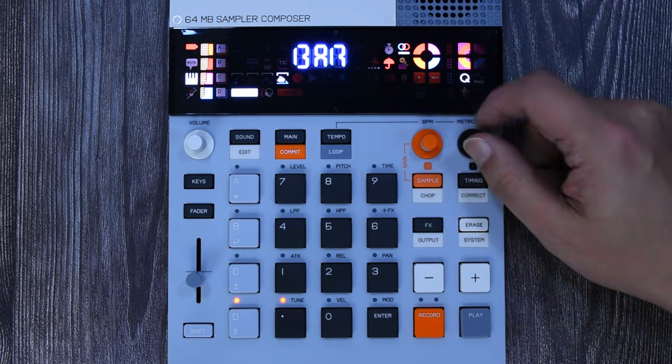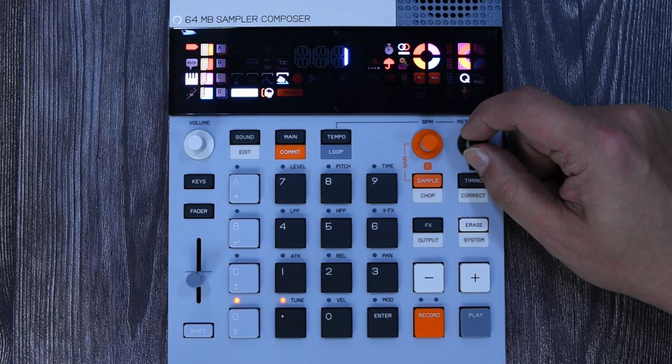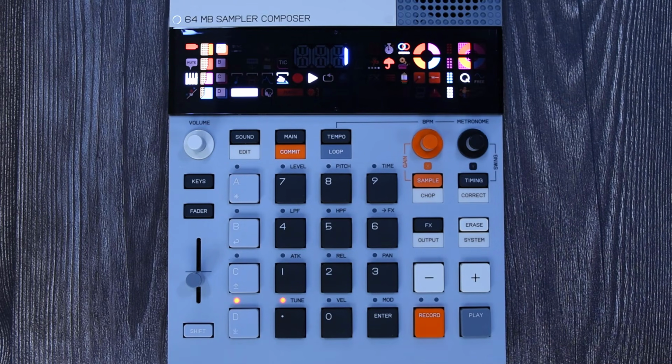I'm going to go to bar. And if I go here, it will let you select the amount of bars. So I'm going to stand on 1. If I play this, and I go right here, as soon as the bar starts, it means that this will last 1 bar. There's no stretching going on.